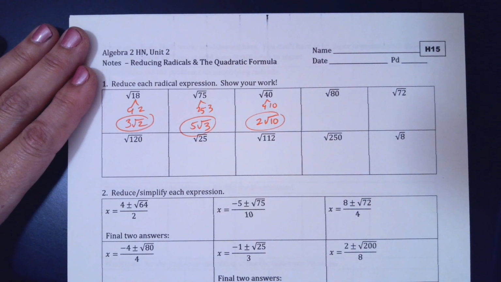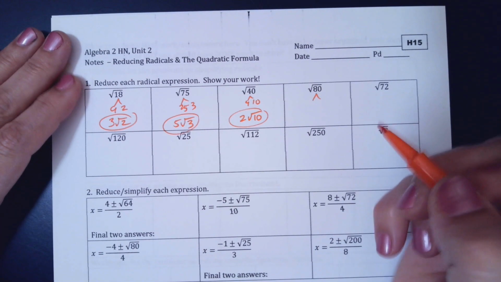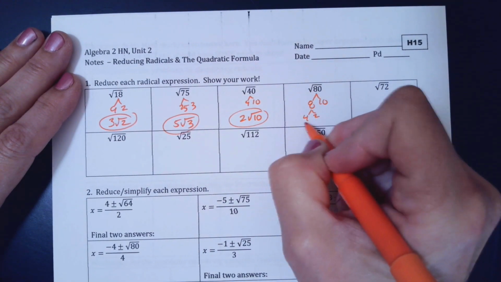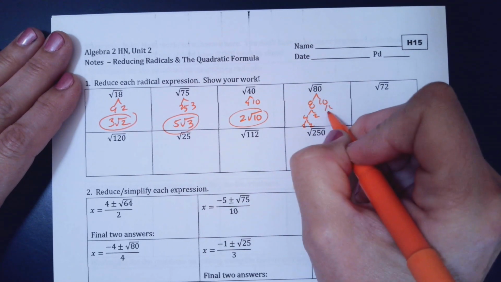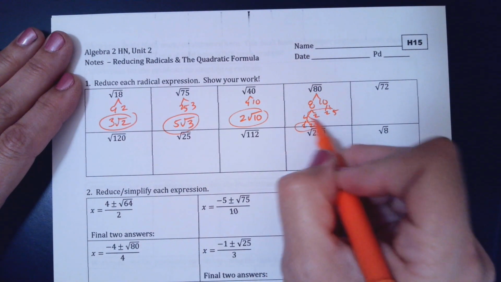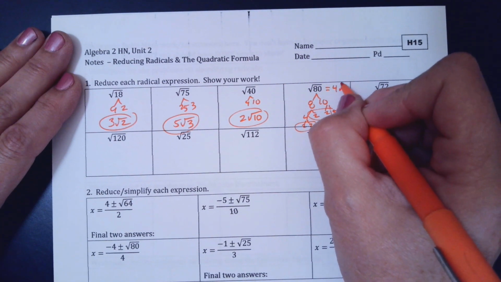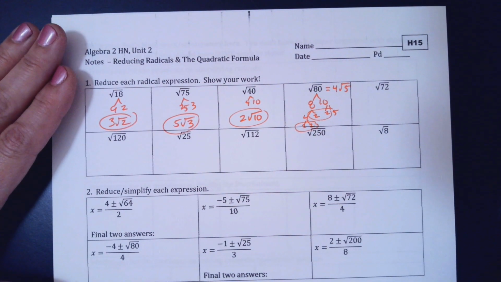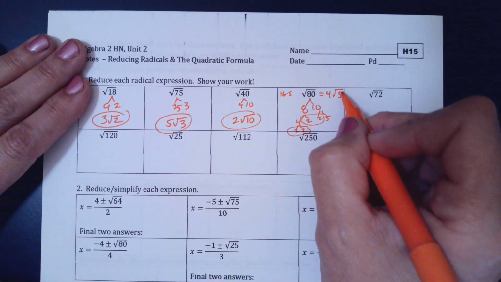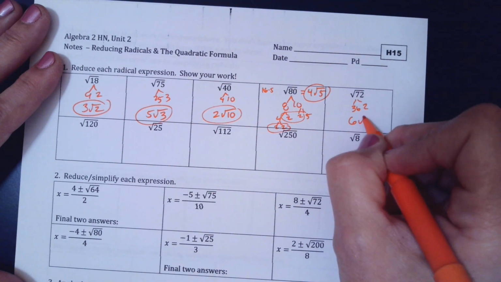Now, if you don't have a calculator or you don't want to do that, you can still break it down, right? So let's see, 80, maybe I think of 8 times 10. 8 is 4 times 2, and then finally 2 times 2. And then 10 is 2 times 5. So what I notice here is that I have a pair of 2's and another pair of 2's. So if I'm bringing out two 2's, 2 times 2 is 4, and the 5 is staying inside untouched. So that would be the same thing as if I thought of 16 times 5 for 80, right? Okay, 72, we just did that one earlier. We knew it was 36 times 2, so that's 6 radical 2.